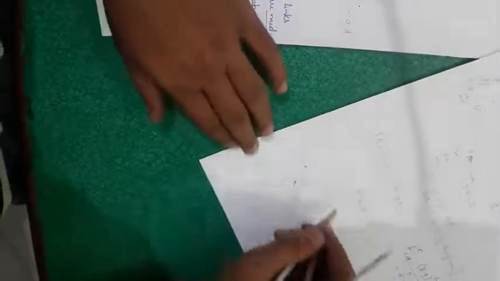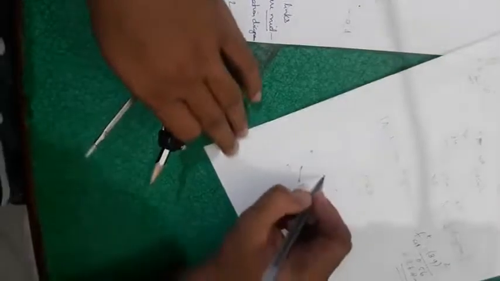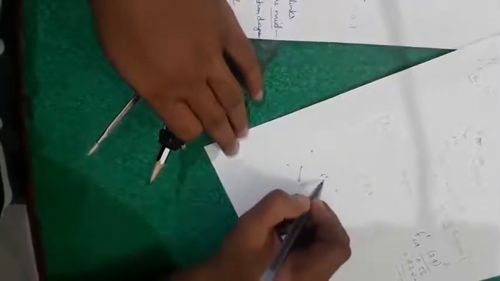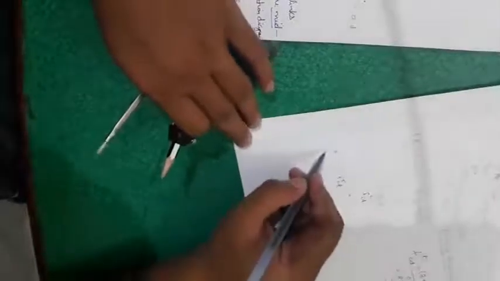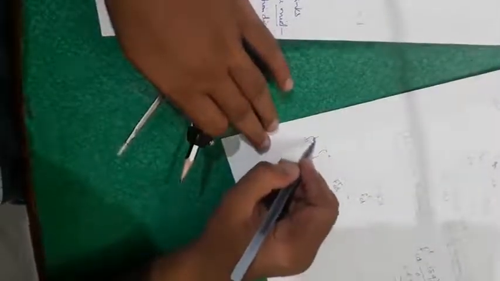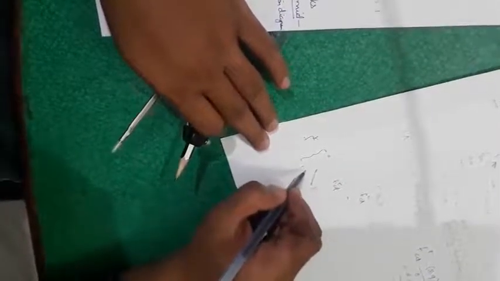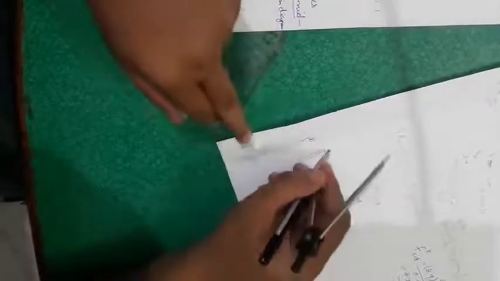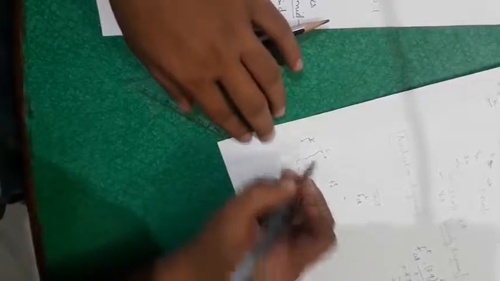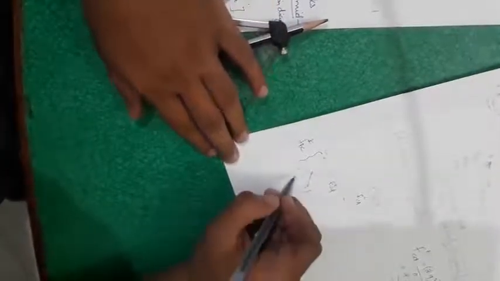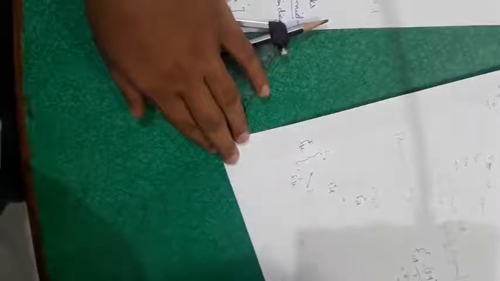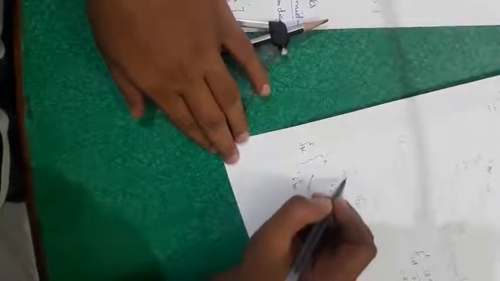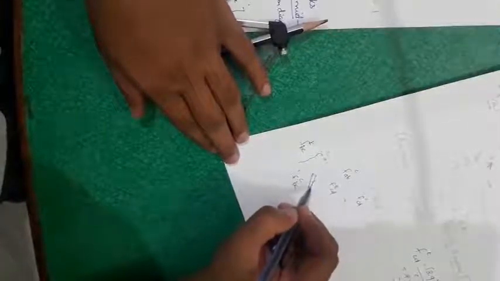So this is FT CD, this is FC CD, and from here what we get is the tangential part of the link BC, that is FT BC, and this is FC BC. So this is FC AB and this is FT AB.